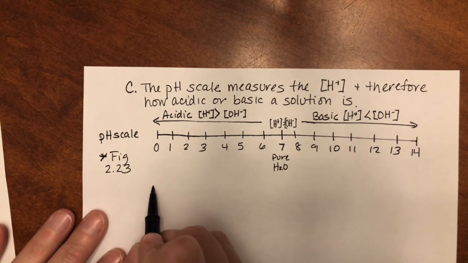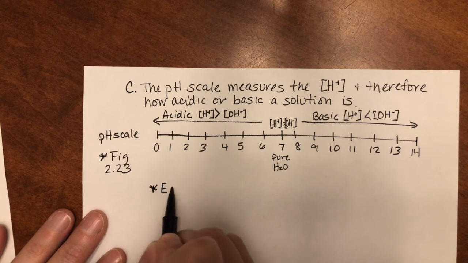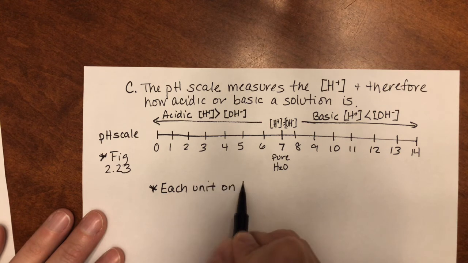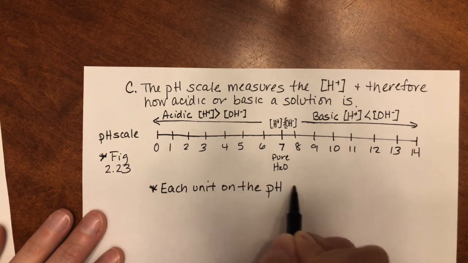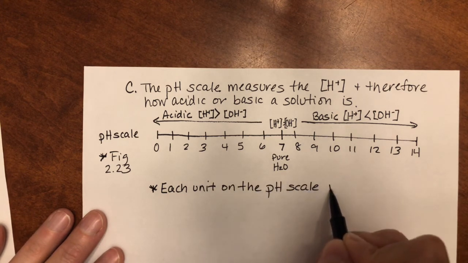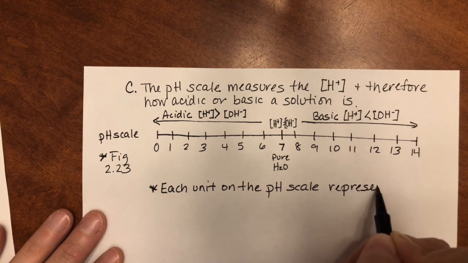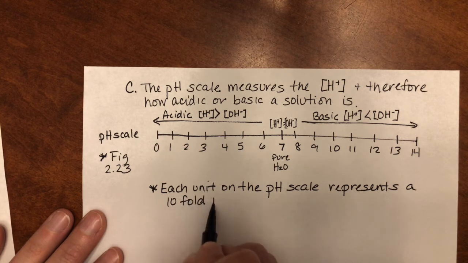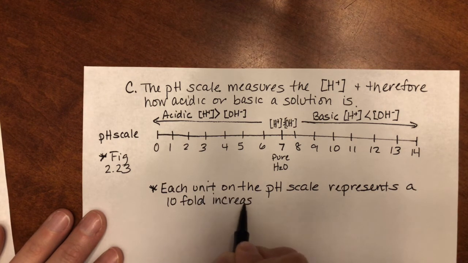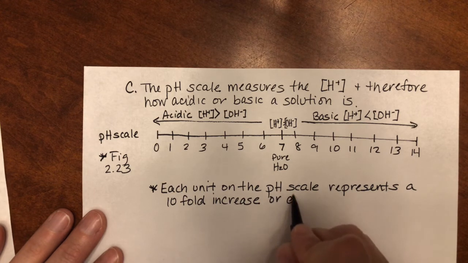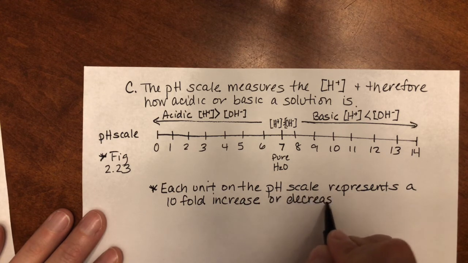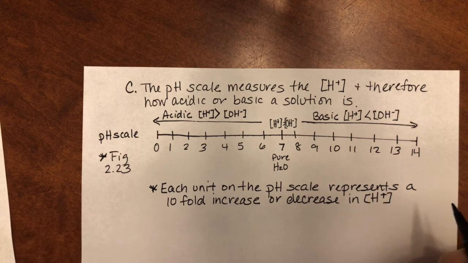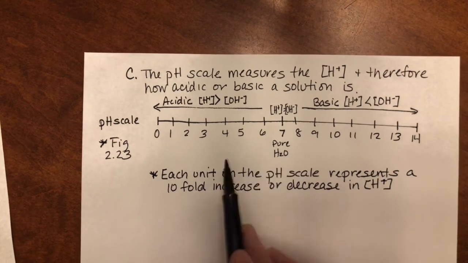I'm going to put a little asterisk here and say that each unit, that's each number on the pH scale, represents a 10-fold increase or decrease in hydrogen ion concentration. Let's talk about what that means.